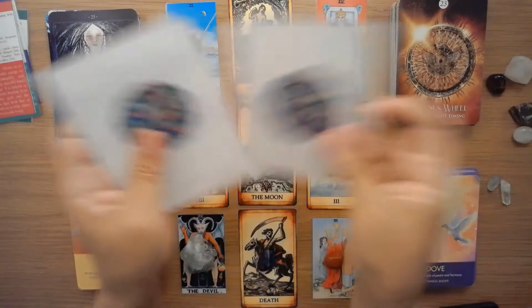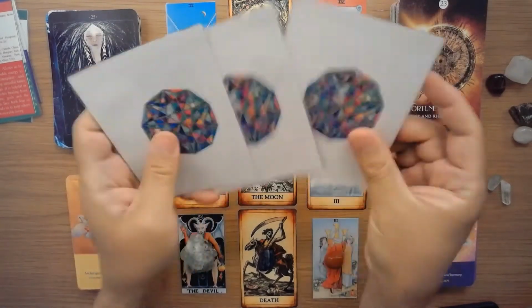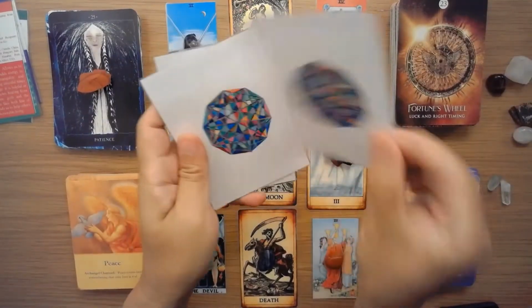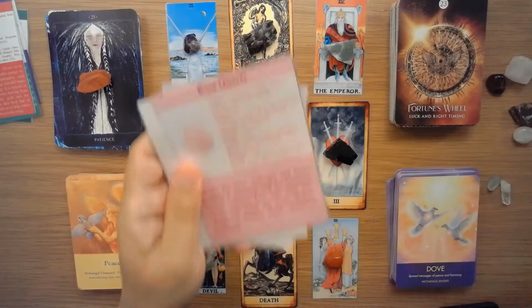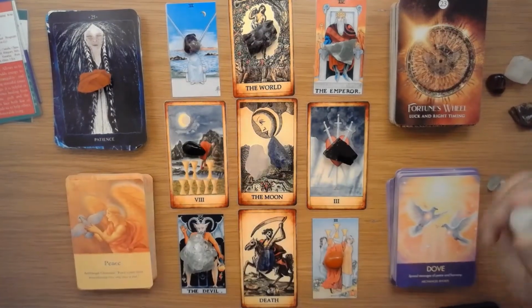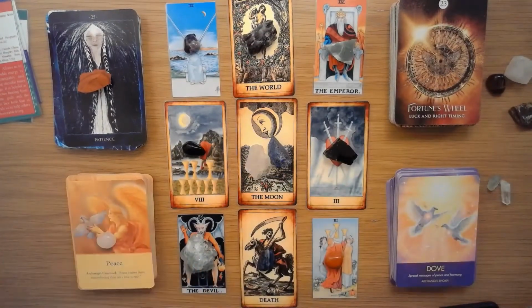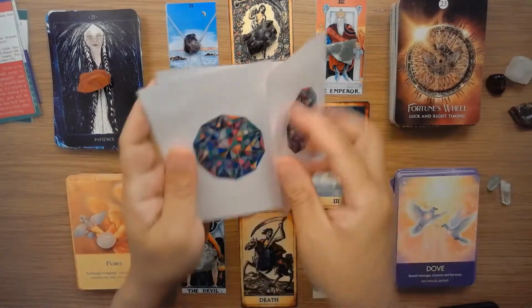Now we try to see what is left here. Okay, let's see. Okay, the rose quartz. This rose quartz goes to the archangels. Okay, there's another rose quartz here, so we will have to put it there.